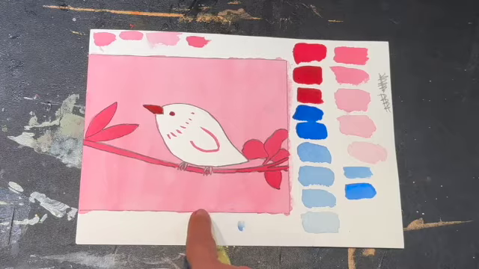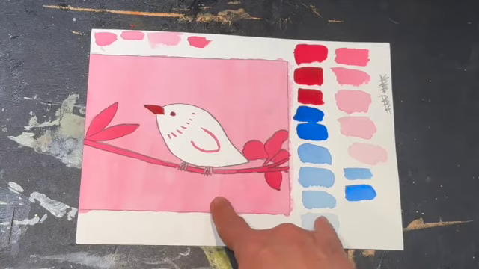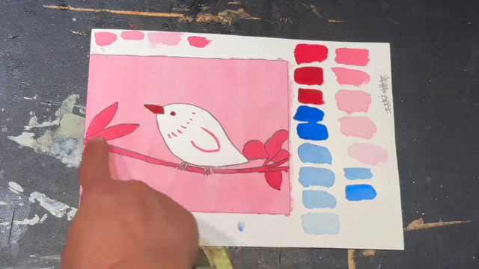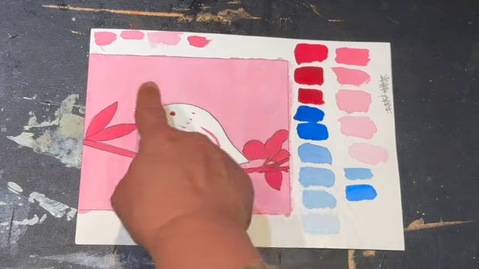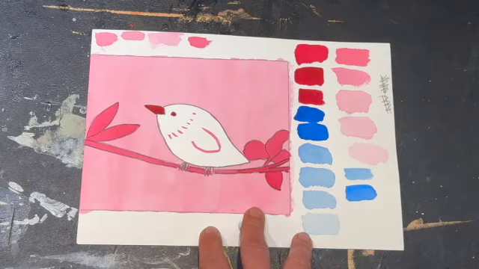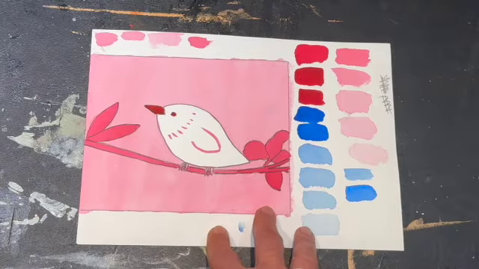This is an exercise in beginning watercolor. I'll put a link to both of these exercises below. But you can see how this is just one color of paint. This is pretty straightforward when you're just dealing with one color. But this actually applies to any painting you're going to do.